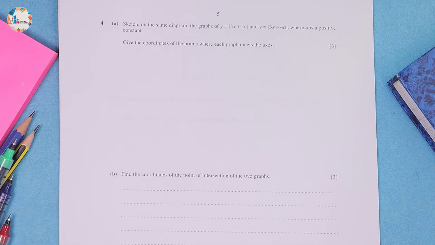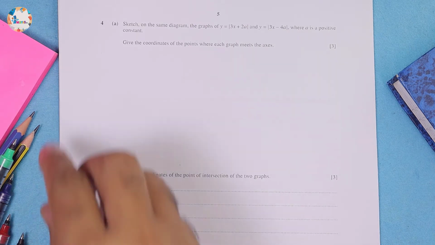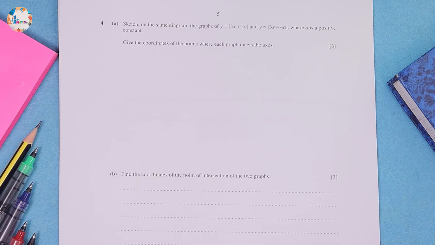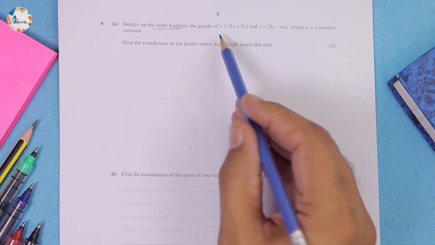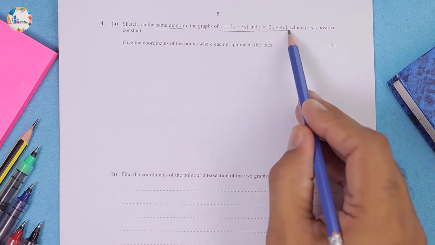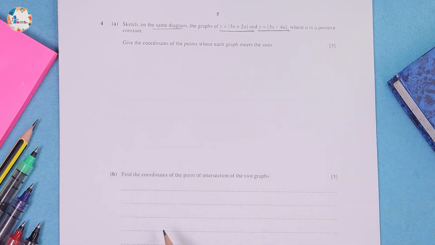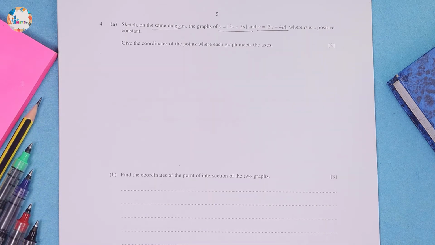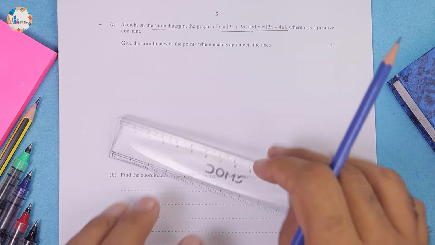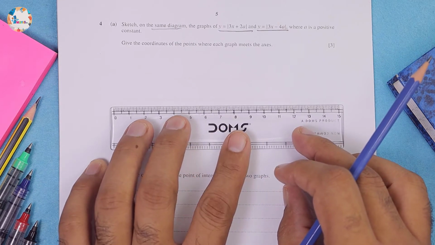Now we can move to question number 4. They're saying sketch on the same diagram the graphs of this one and this one, where a is a positive constant. So a is a positive constant, and we can draw the coordinate axes like this one.